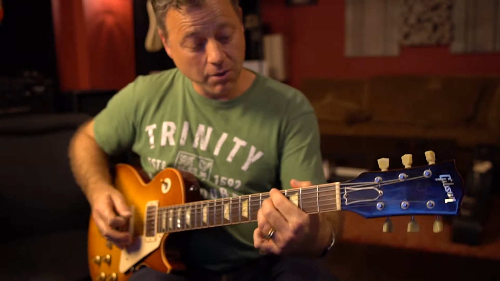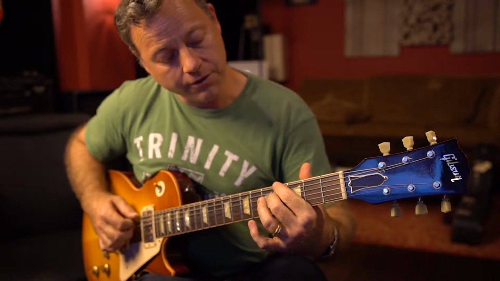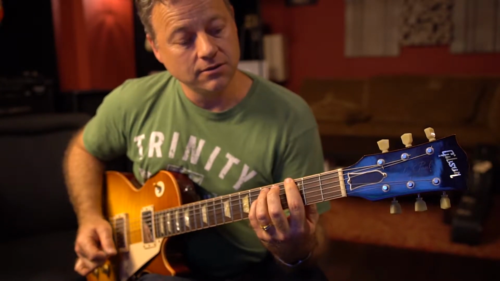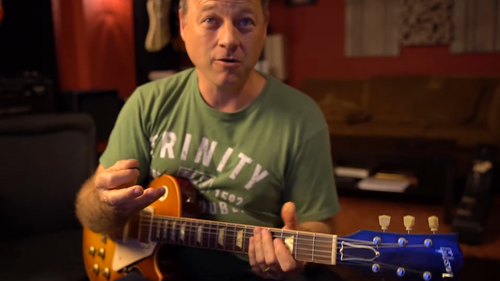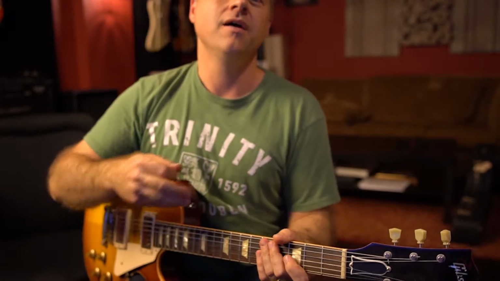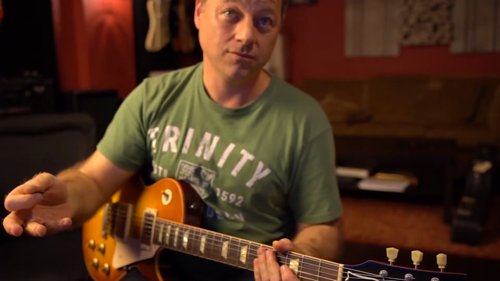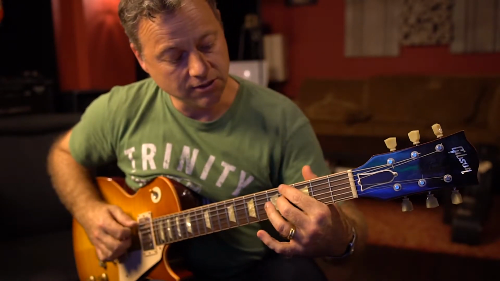Now, what it's supposed to do is resolve outward to G. So it gives a lot of harmonic gravity to the 5 chord, and that in turn resolves to the 1. But what it's doing is this.